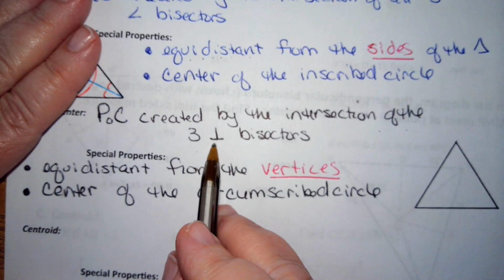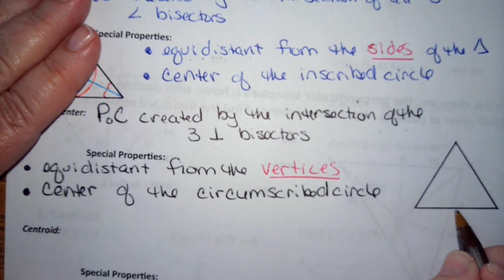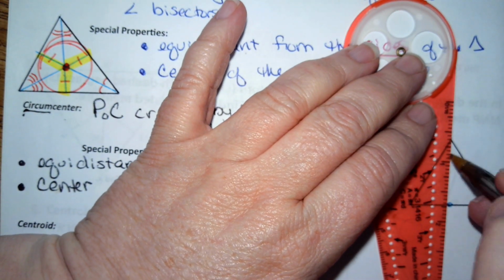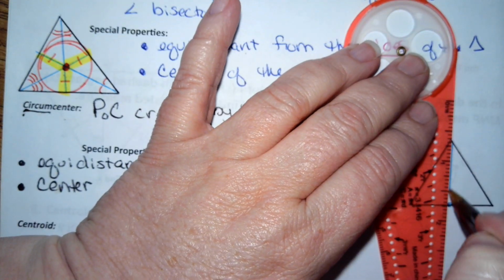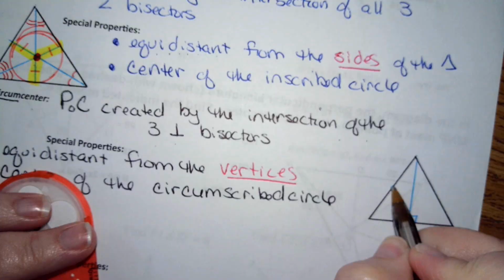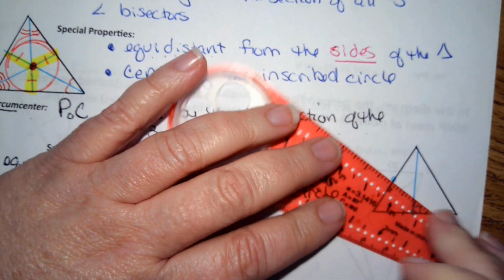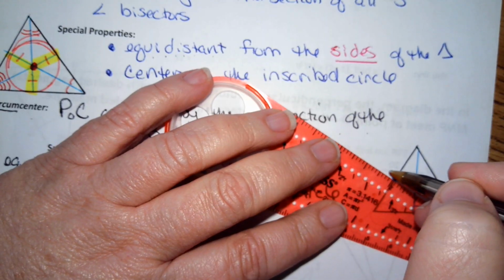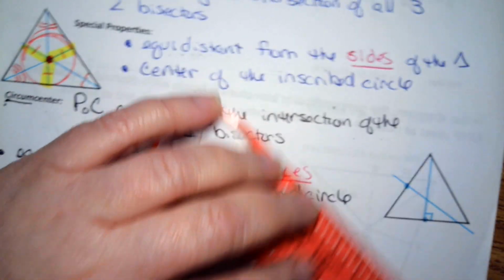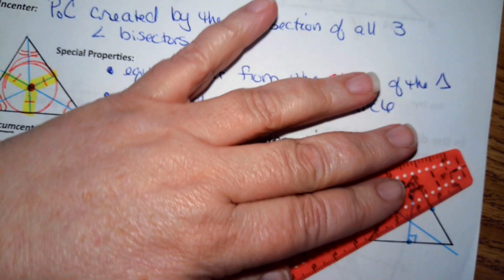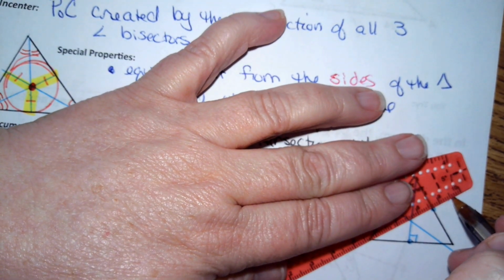All right, so these are perpendicular bisectors. So we've got to find the midpoint, and then it's got to be perpendicular.